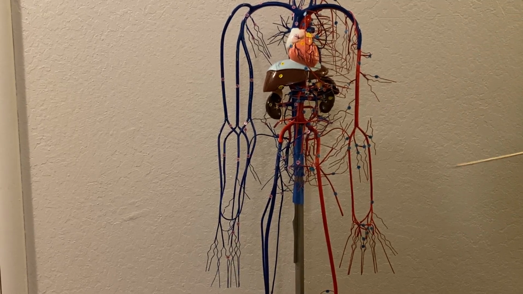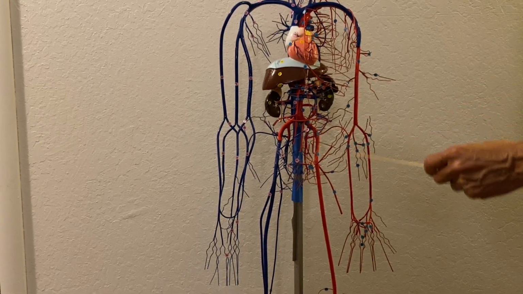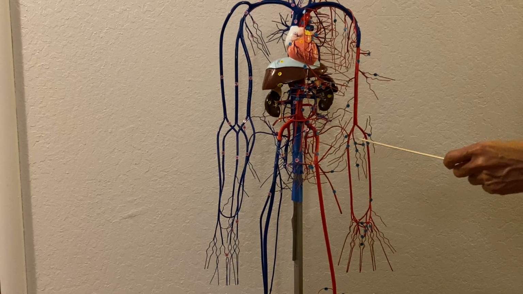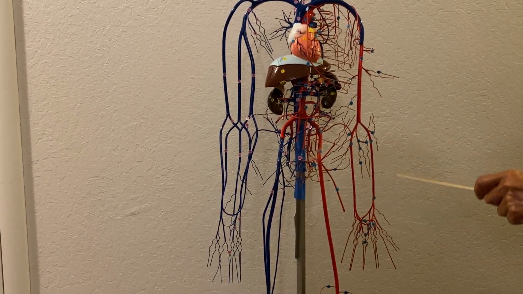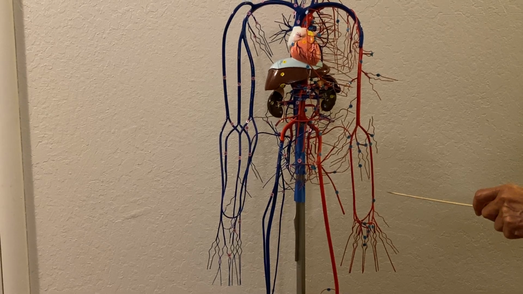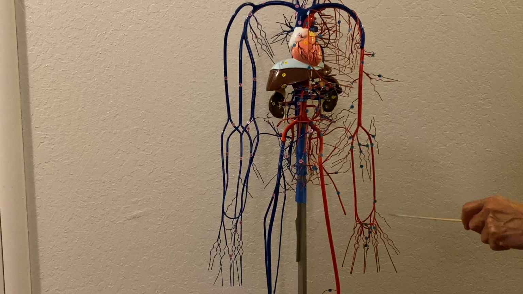The brachial artery coming down here divides into two parts, two branches. One of them is on the medial side of the forearm. This one is on the lateral side of the forearm. The lateral side is toward the thumb side.